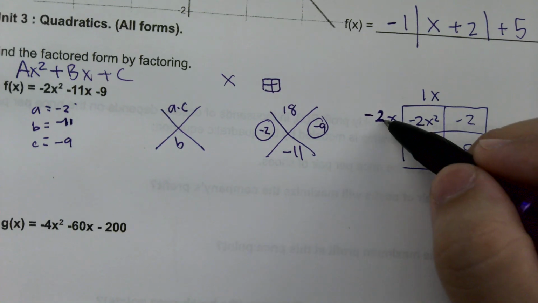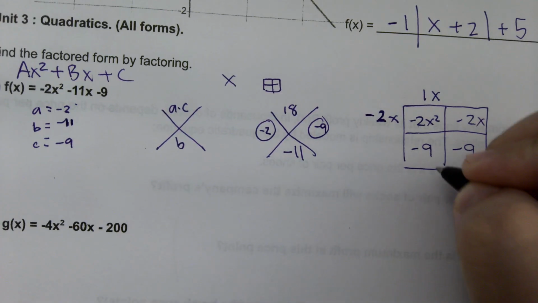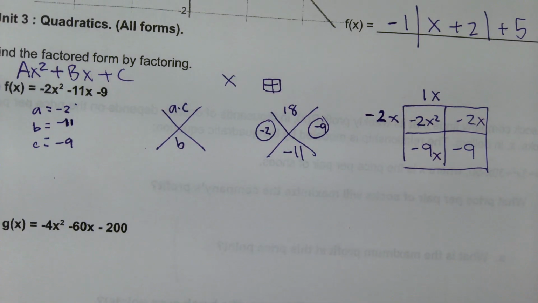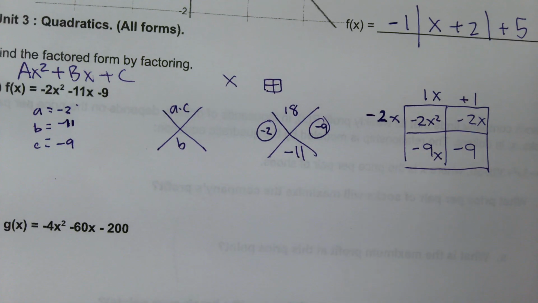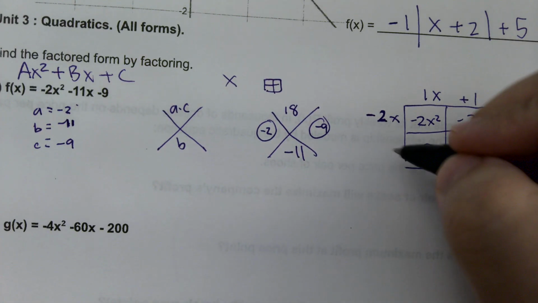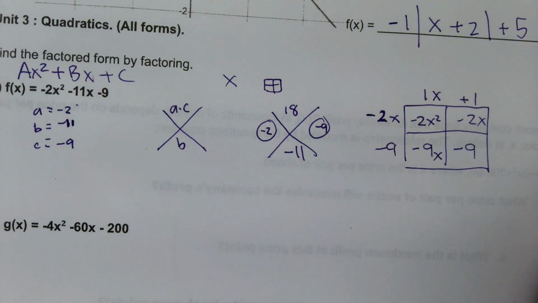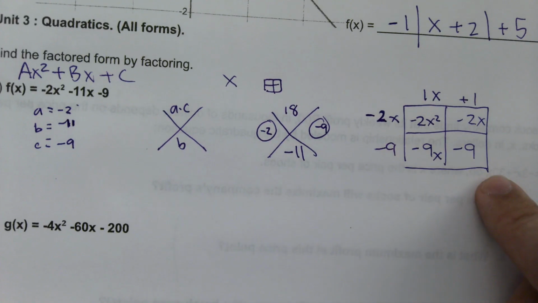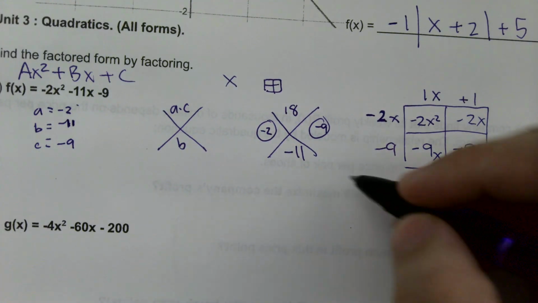Now you gotta ask, -2x times what? Sorry, forgive me. Please don't hate me. -2x times what is -2x? Well, that's just 1. And 1x times what equals -9x? It's -9. Double check. 1 times -9 equals -9. We're good.